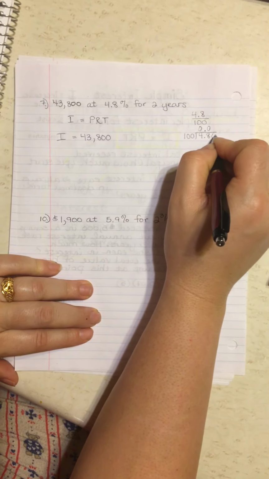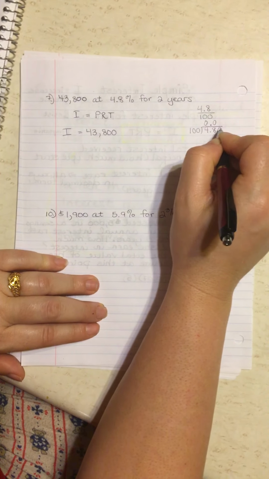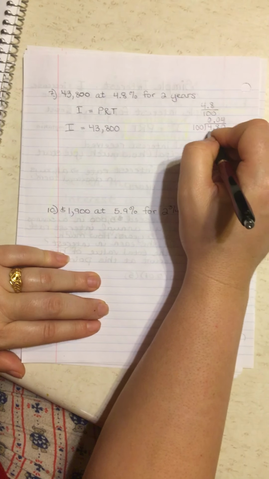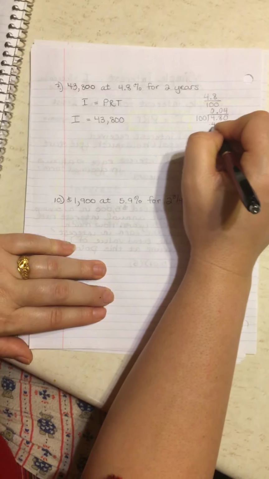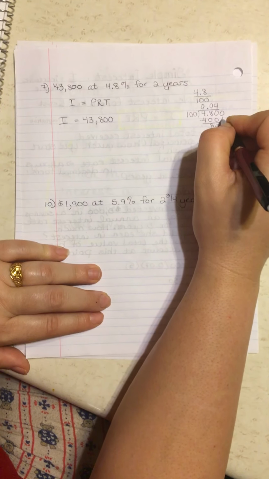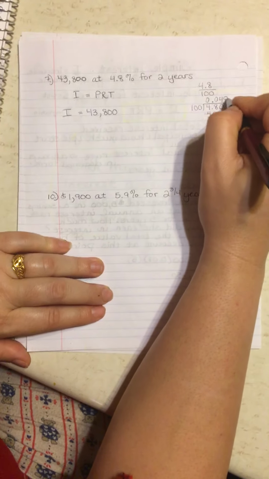But we can add a 0 here and we can say, okay, well, 100 can go into 480. And how many times? Well, it can go 4 times, right? So 100 times 4 is 400, and we're left with 80 here. Well, if we bring down another 0, we know 100 goes into 800 8 times.